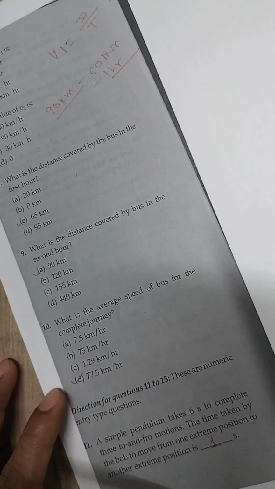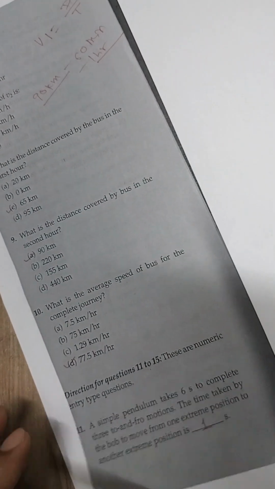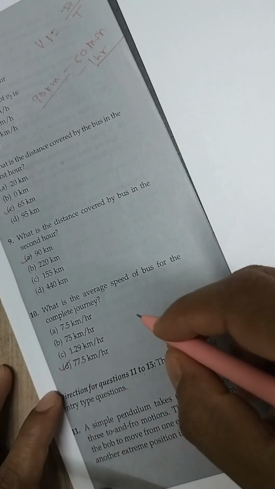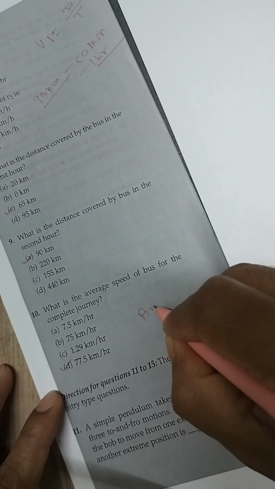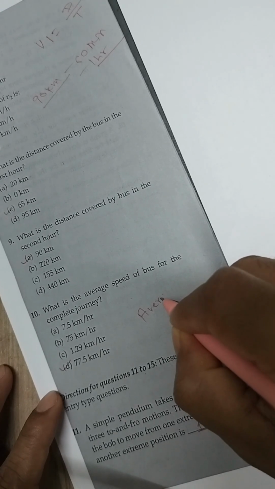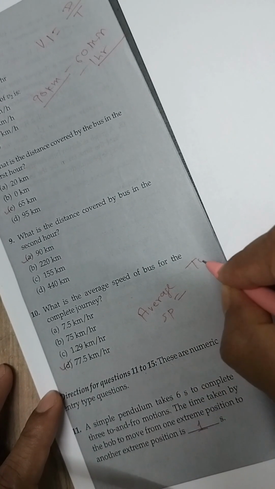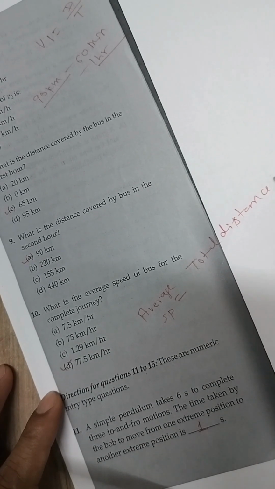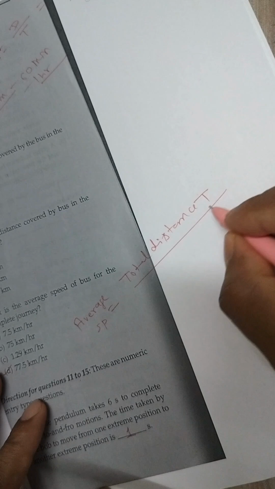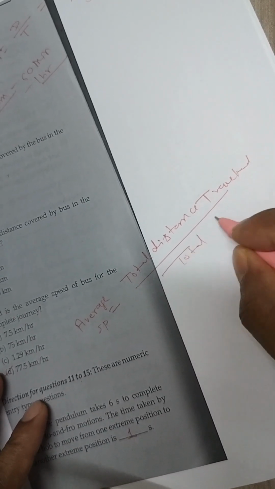Now 10. What is the average speed of the bus for the complete journey? Whenever you encounter this type of question on average speed, just remember one thing: average speed is equal to total distance traveled divided by total time taken.